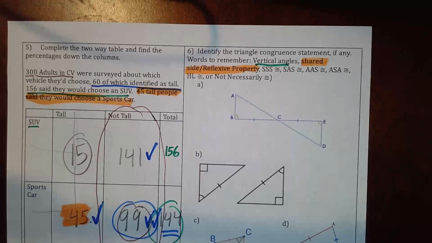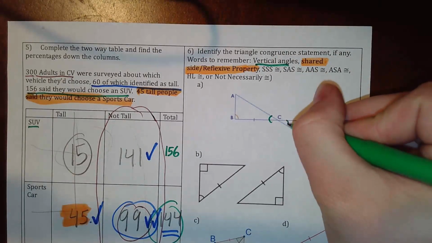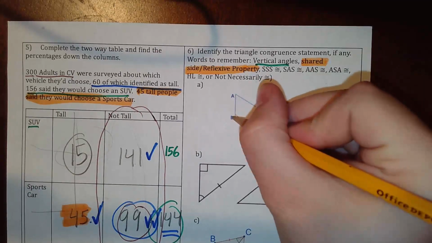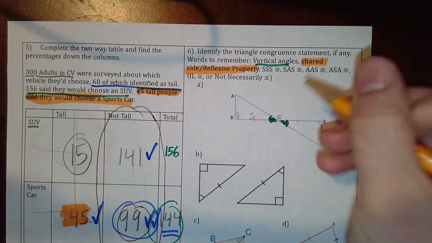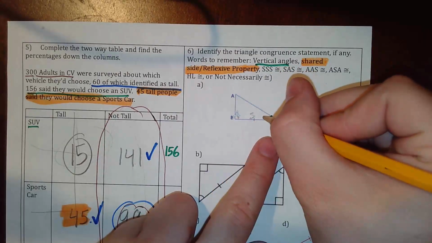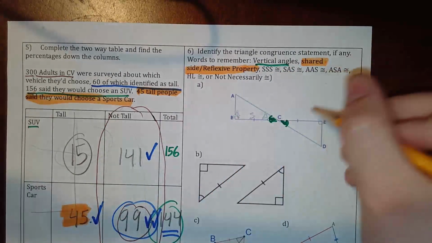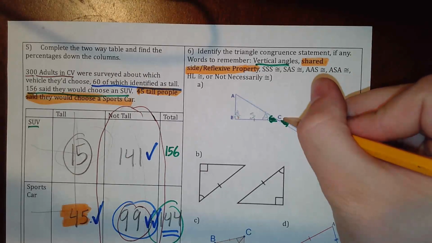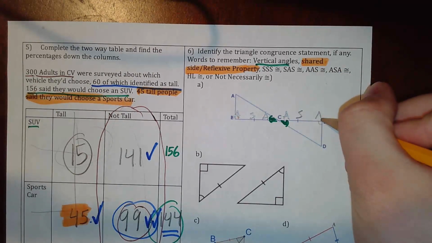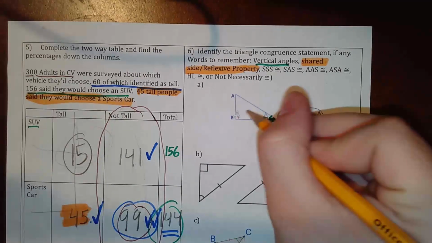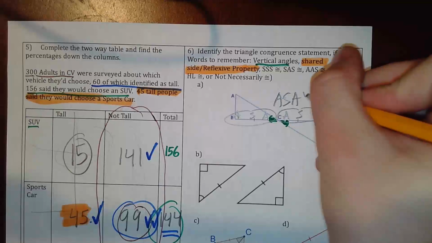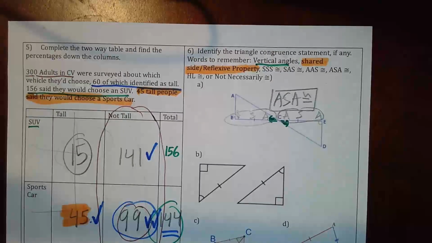For this first one, we have vertical angles that we can add to the diagram, allowing us to notice that the first triangle has an angle given, a side given, and a vertical angle, while the second has a vertical angle, a side given, and an angle. So what does that spell? ASA. Okay, letter B.